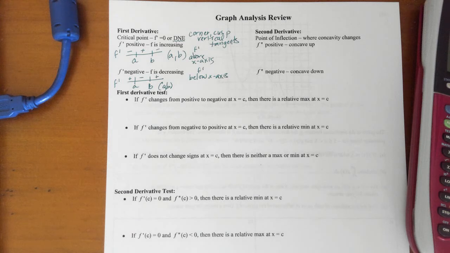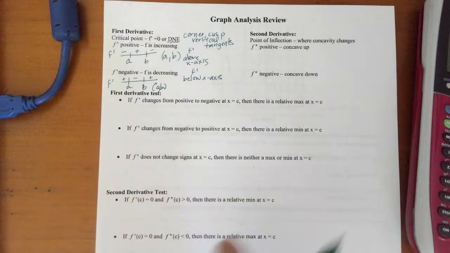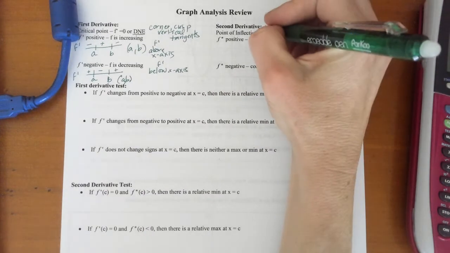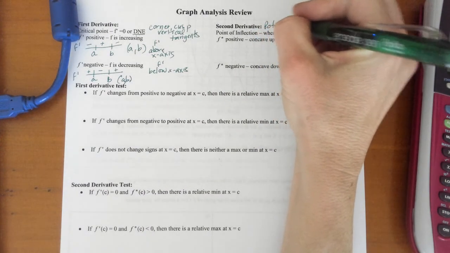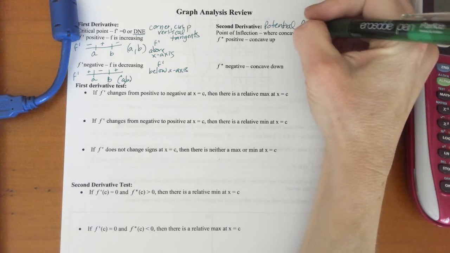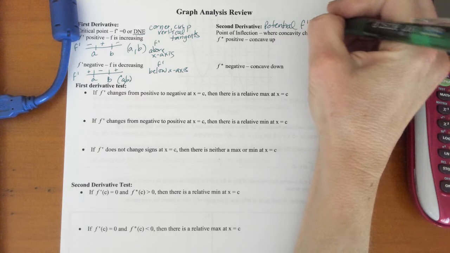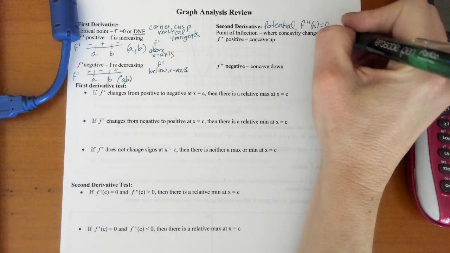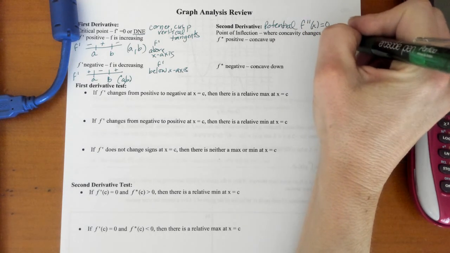A point of inflection is where our concavity changes. Now our potential points of inflection are kind of like our critical points for the second derivative. It's where f double prime of x equals 0, or where f double prime of x does not exist.